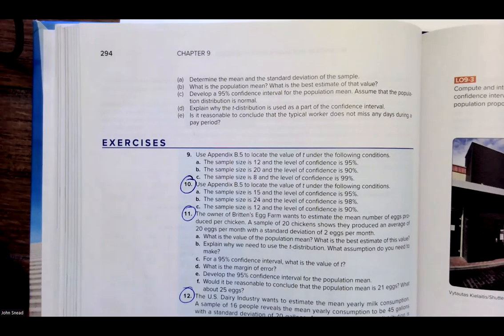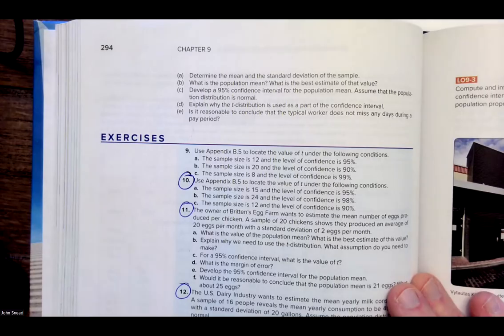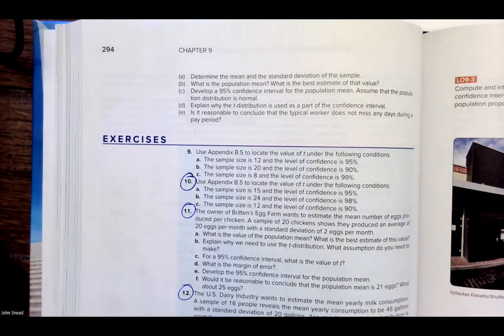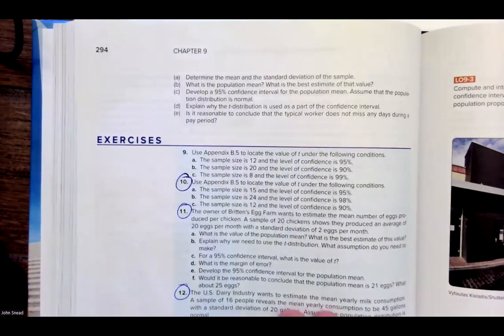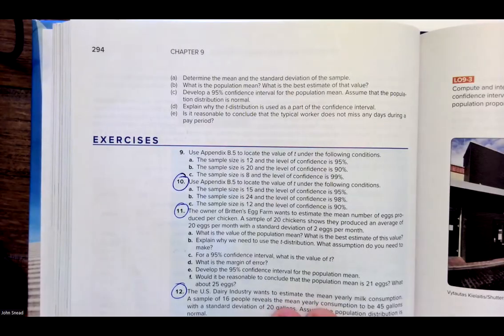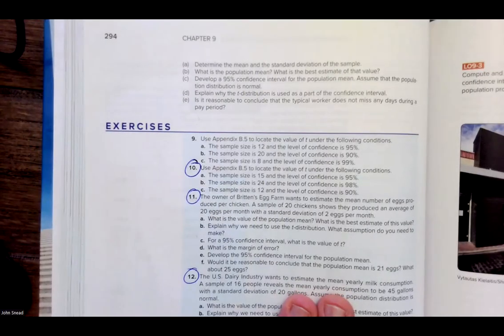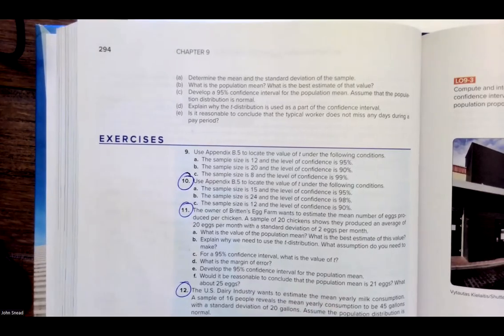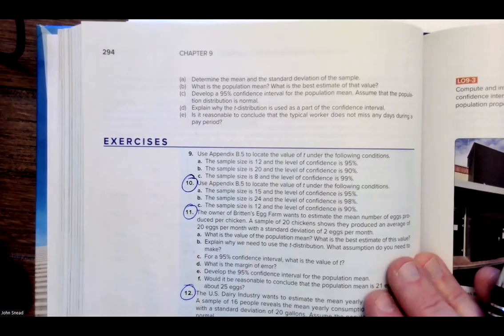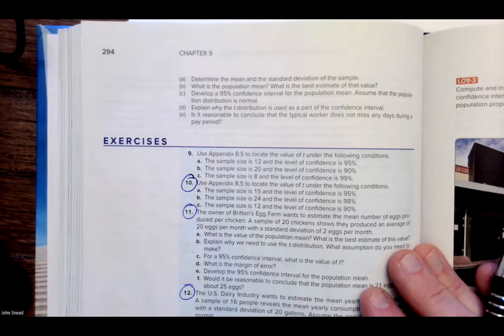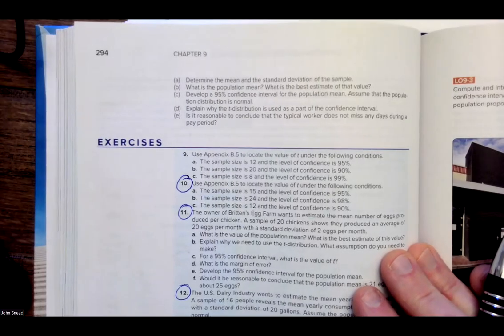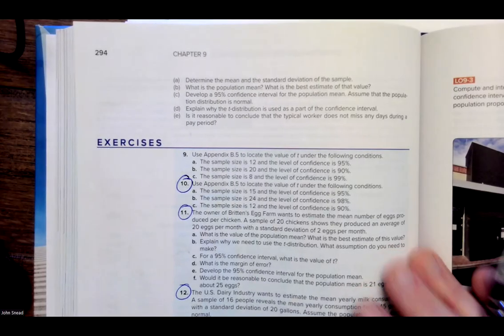Okay, I'm going to go ahead and work through a problem, assuming that the population standard deviation is unknown. In an earlier video, I talked about utilization of the t-distribution, and again, we use it whenever the population standard deviation is unknown. So we're going to develop another confidence interval, but this time we're going to use the t-distribution. So we're going to look at page 294, number 11.